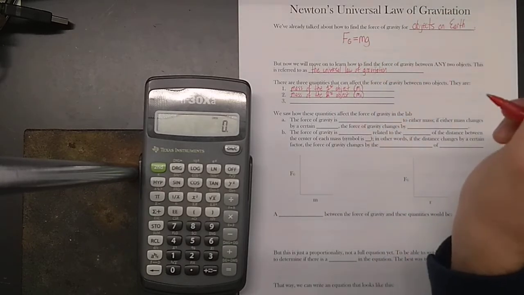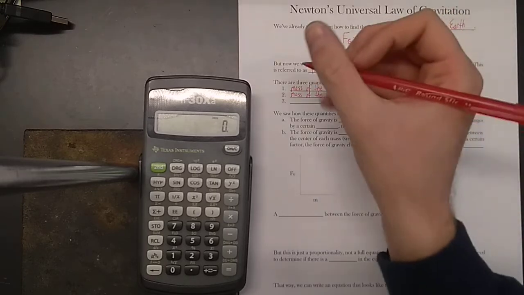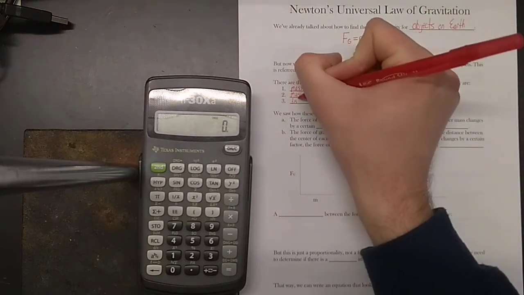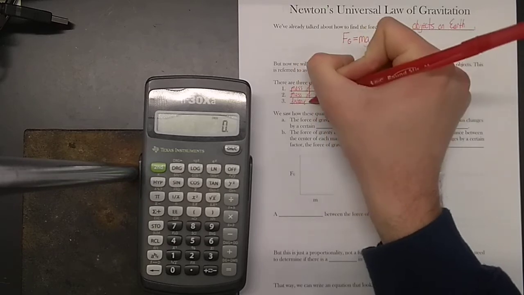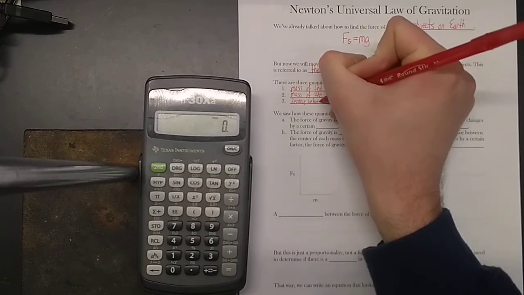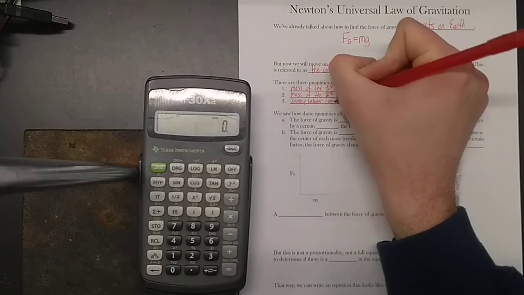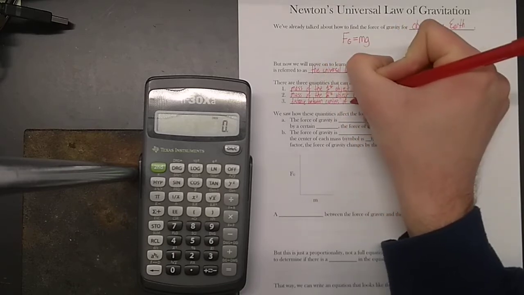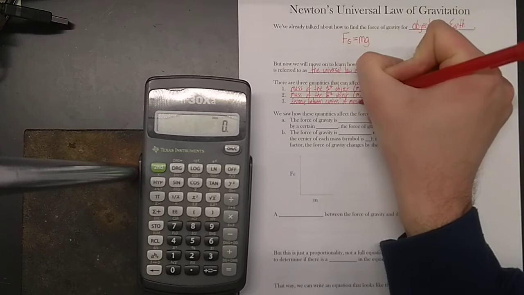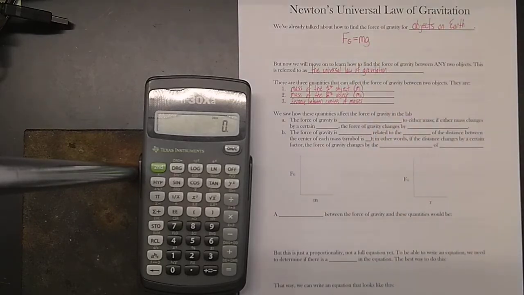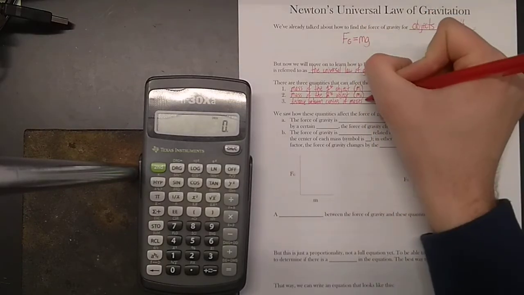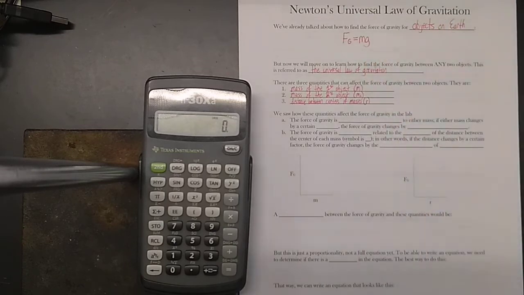But the other thing that affects the force of gravity between any two objects is the distance between the centers of the masses. Okay, how far apart the centers of the masses are. And that's given by lowercase r.